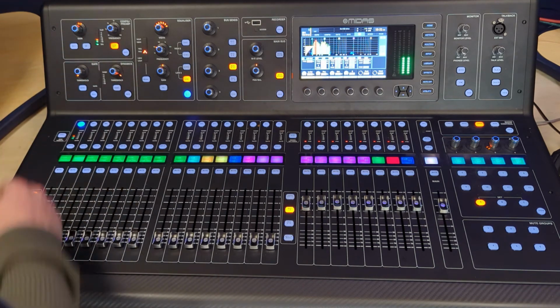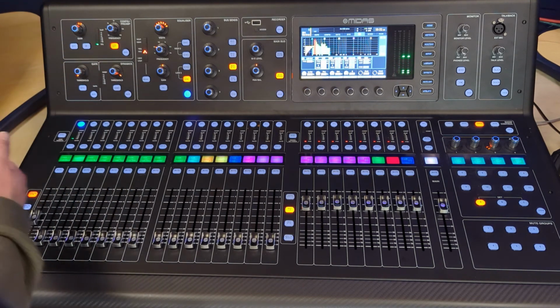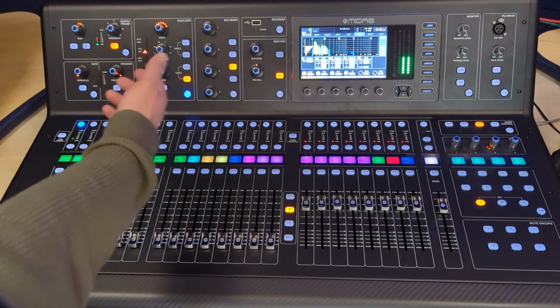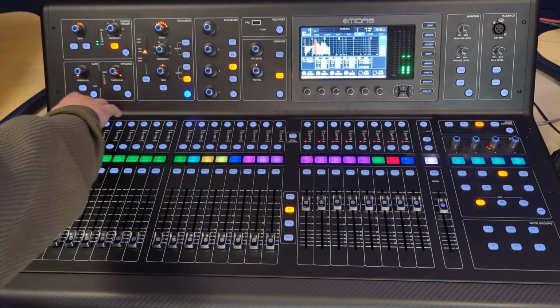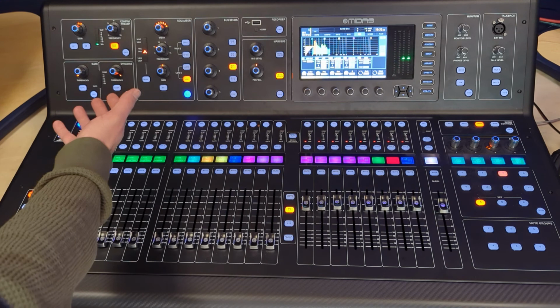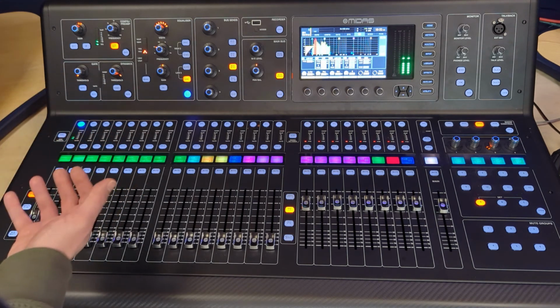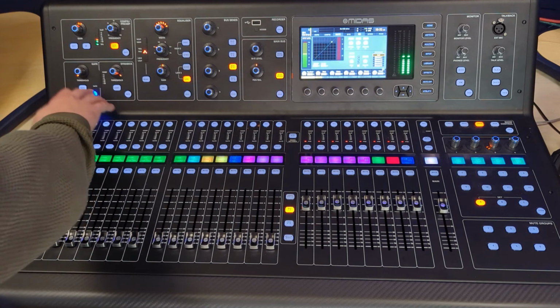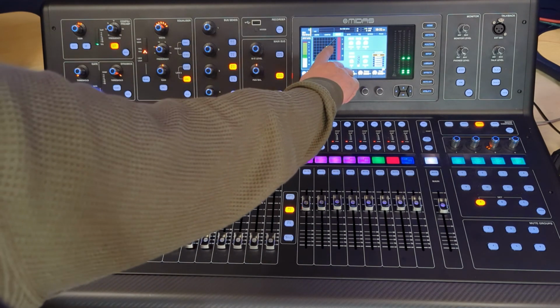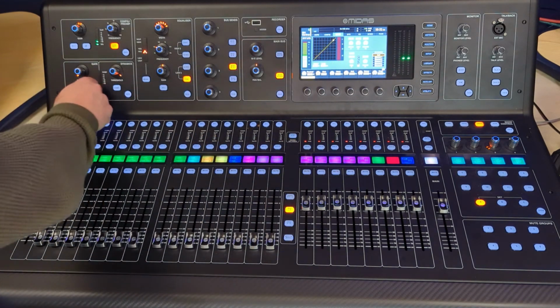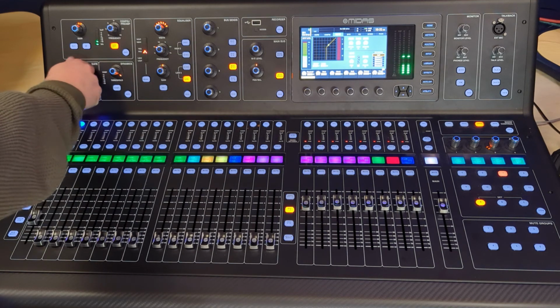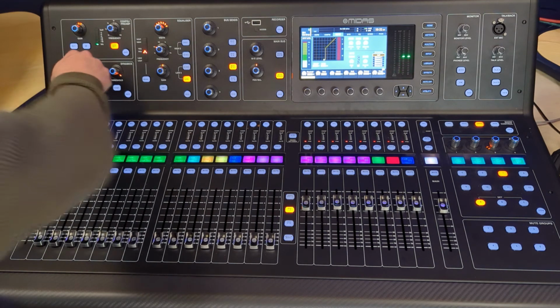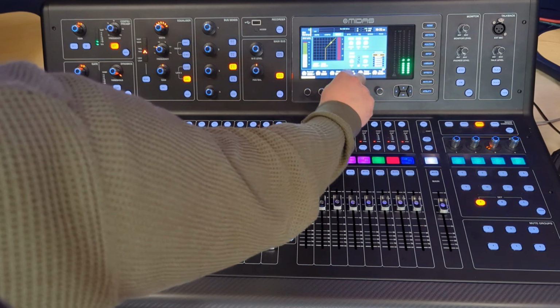I'm going to ask myself, do I need to apply a gate or a compressor? At the moment, there's no bleed, and it's very likely that there won't be any bleed coming through on that microphone. But if I needed to, I can view the compressor, and I can see where the signal is here. Turn the compressor on, and I can start applying it and choosing an envelope that works for this instrument.